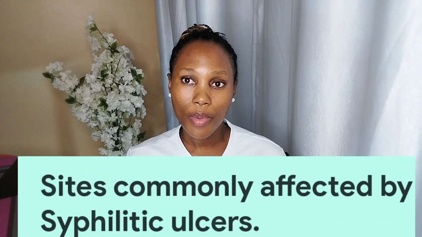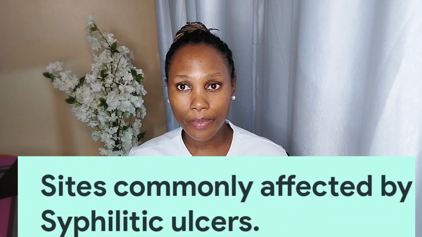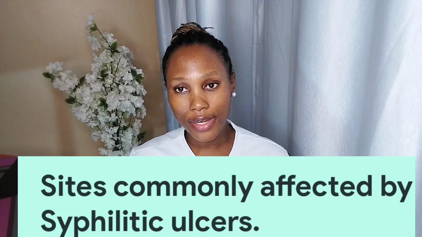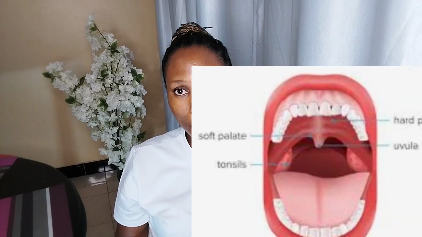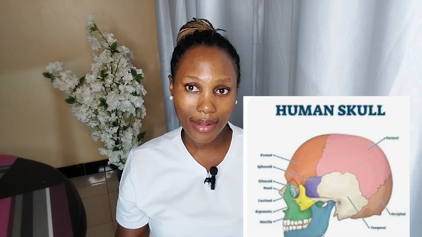The sites that are commonly affected by the syphilitic ulcers include the private parts, the anal region, the mouth, the lips, the palate, but you can also find this ulcer on the breasts and the superficial bones, for example, the sternum, the tibia, and the skull.